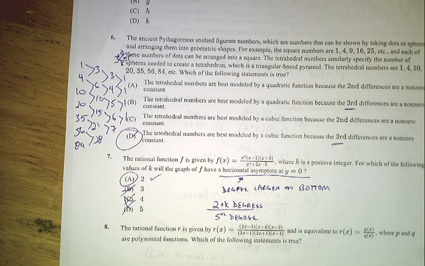The rational function r is given by r of x is equal to that, and is equivalent to r of x is a polynomial over another polynomial. Which of the following statements are true? And it looks like those answers got cut off to the next page.